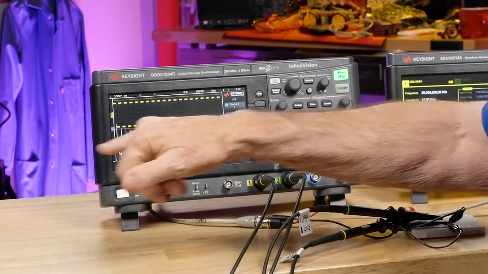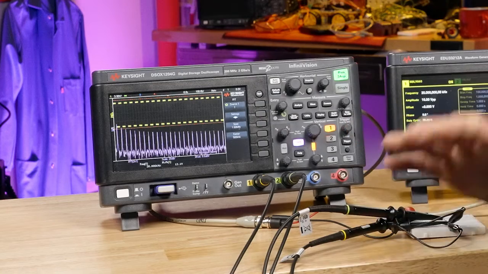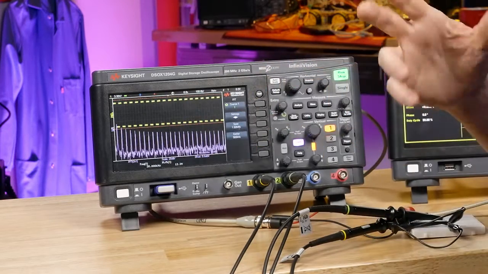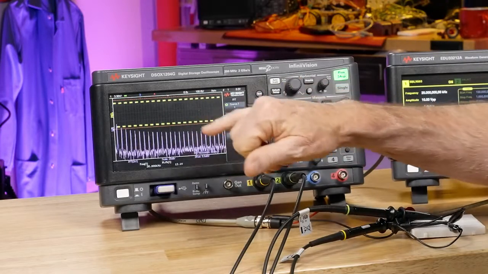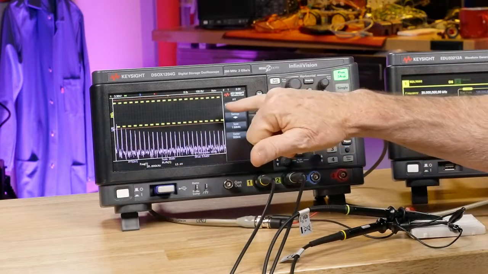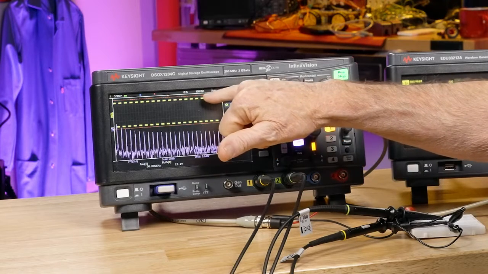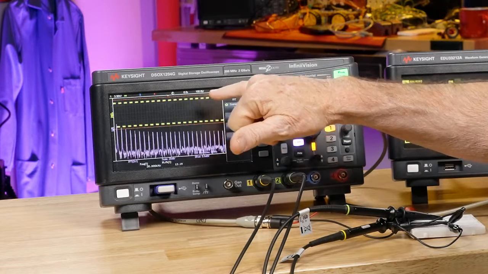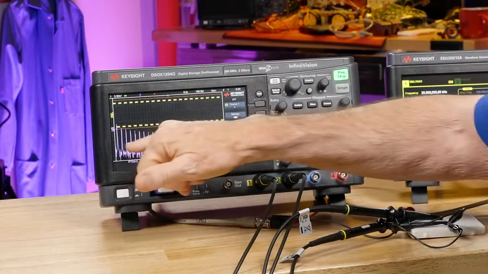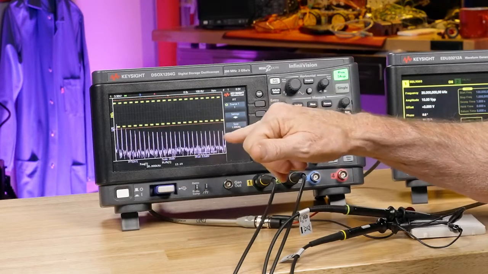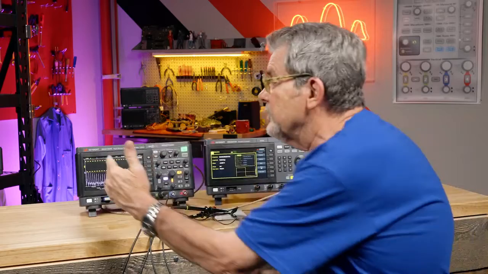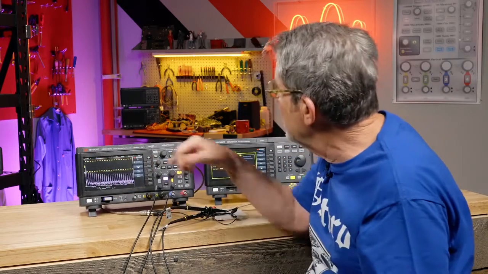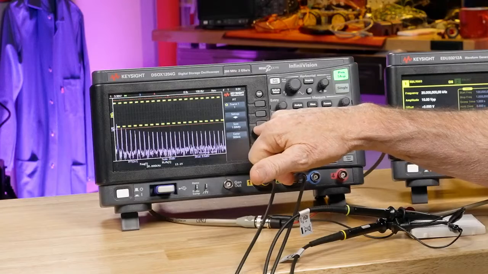Now, you can rescale your FFT very similar to the way you rescale vertical and horizontal on the time domain waveform. So right now, this is our time domain input signal. It's scaled based on seconds per division. The frequency domain FFT trace or waveform, it's scaled based on span, the total frequency from the left side to the right side. Right now it says 1 megahertz.